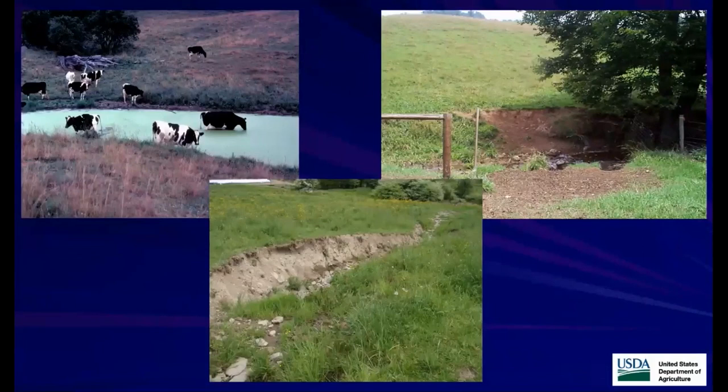There's some pastures where you're going to end up with gullies because it's been overgrazed for so long that the water has just run downhill and created the gullies. And that's another resource concern that we can address with good grazing management.